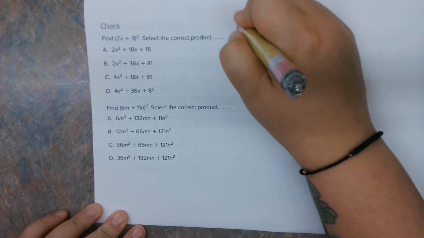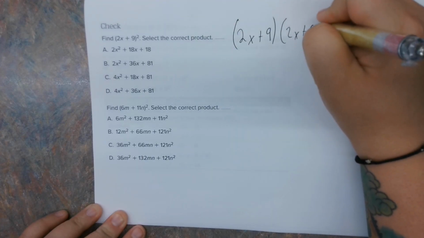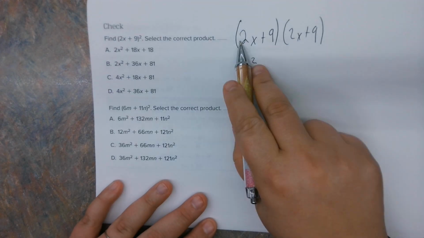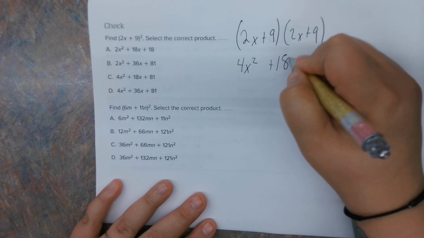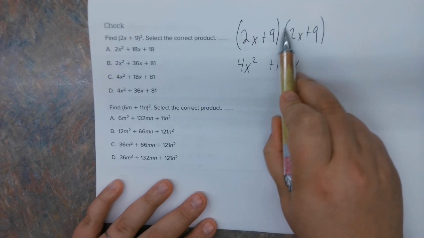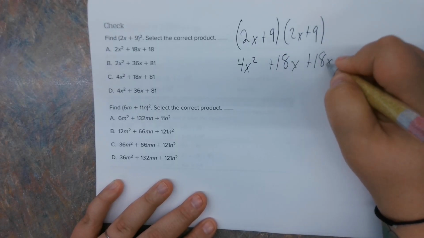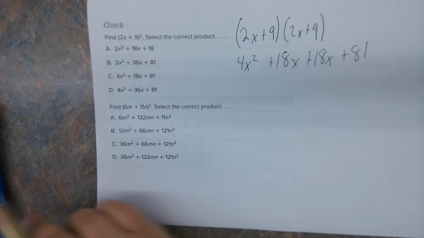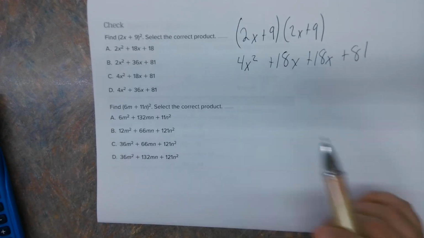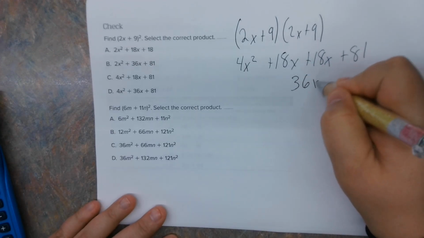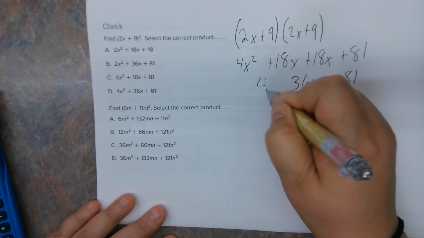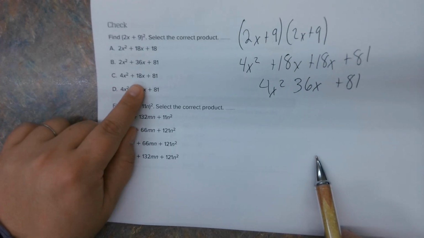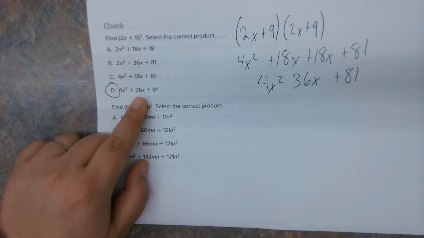This one. 2x plus 9. 2 times 2 is 4, x squared. 2 times 9 is 18x. 9 times 2 is 18x. 9 times 9 is 81. 18 plus 18 is 36x. Bring down my other numbers. That gives me this one, right here. Answer is D.